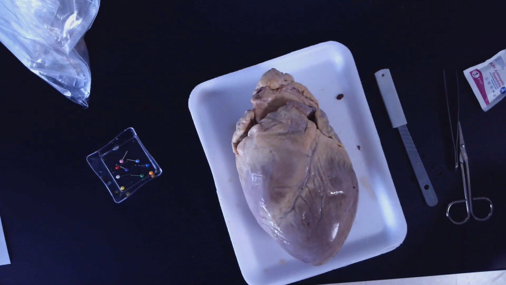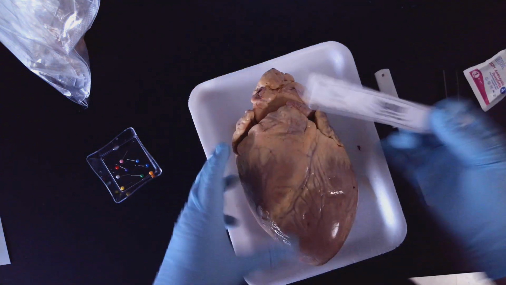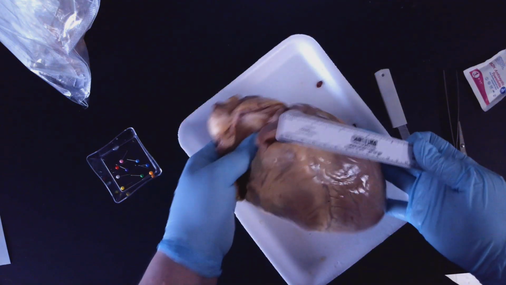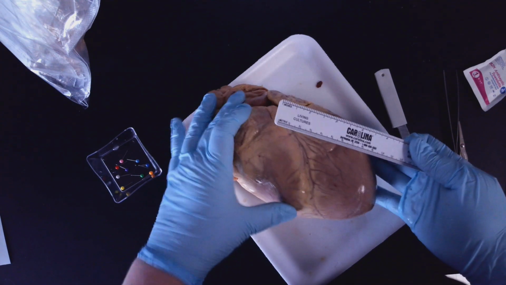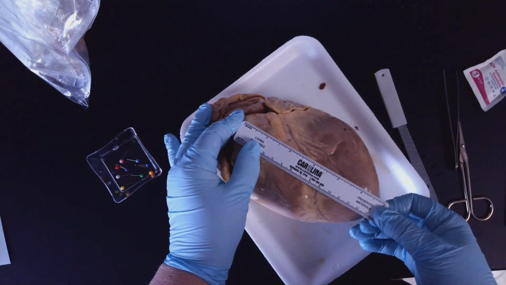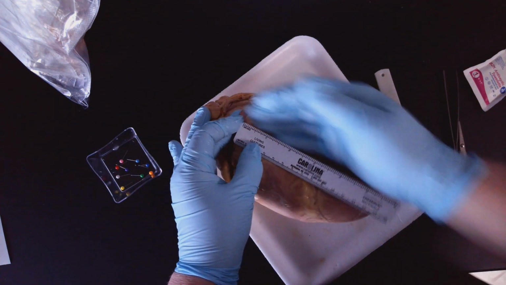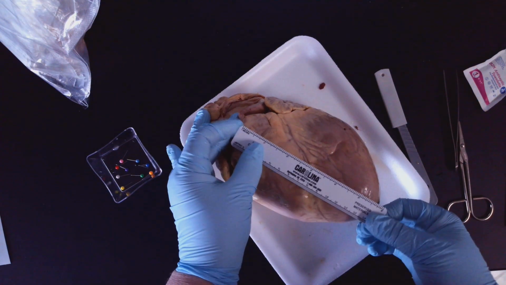All right, here's where we're going to move on. So before we continue, we're going to take some measurements, okay? The measurements that we're going to take, we're not going to count the blood vessels up here. We're going to measure how, I guess we could call this height, how tall the heart is, the height, okay?